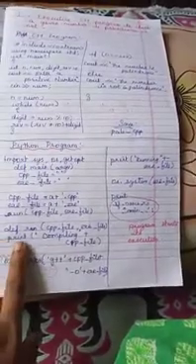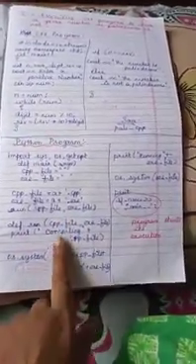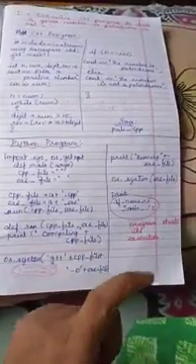So here, all the printing work is in the Python programming. So compiling of the cpp file, after compiling, that will be shown in Python.